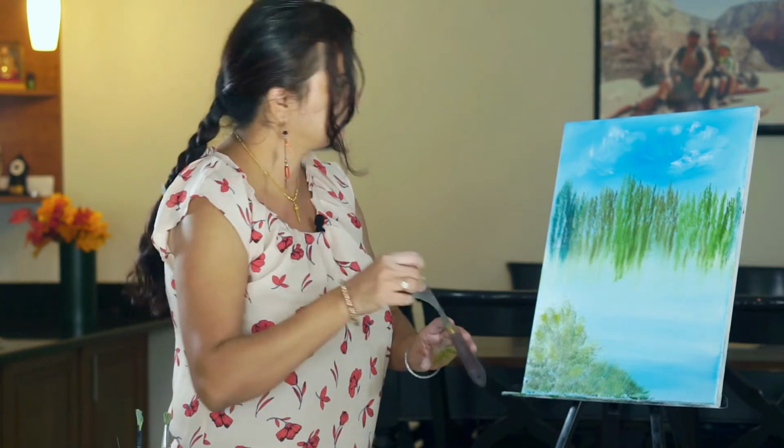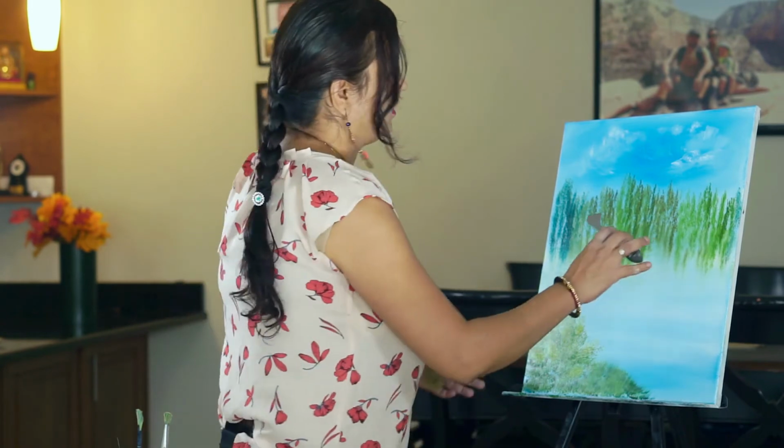Let's move on to the knife now. A knife can be used to do mountains, to do water lines, stones, river banks and so on. So let me show you a river bank today. I'll take some dark color again.